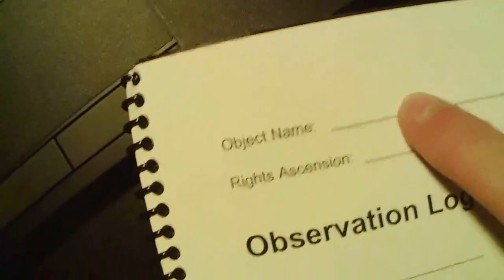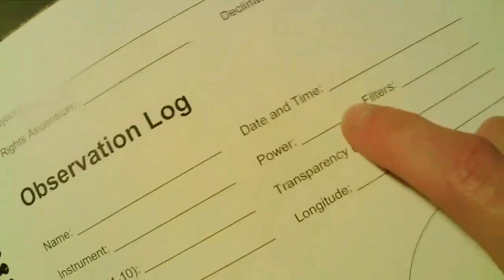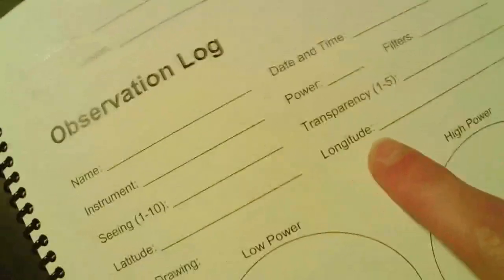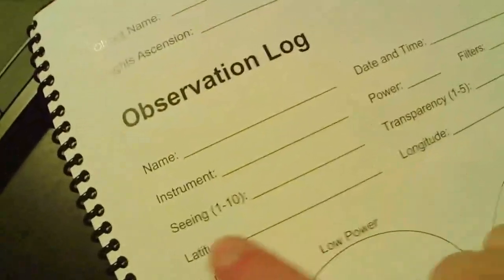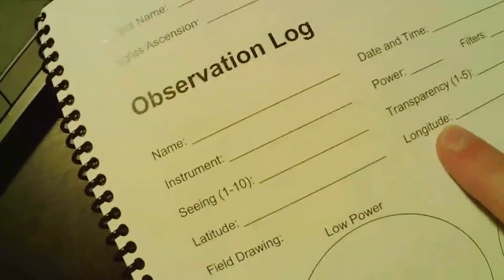You can barely make it out, but up here toward the top, you have the object name. You got right ascension, declination, constellation, name, date and time, power, filter, transparency, seeing, latitude, longitude.